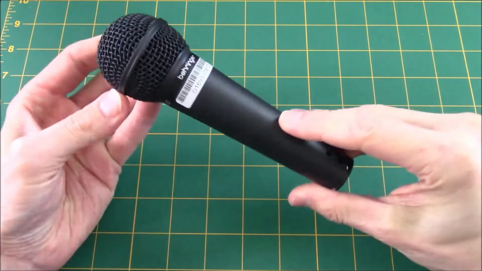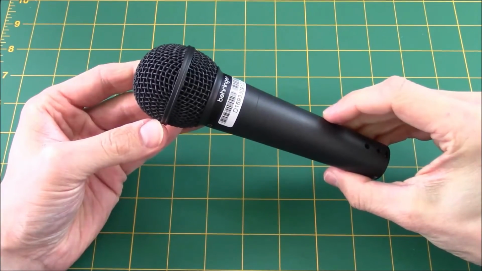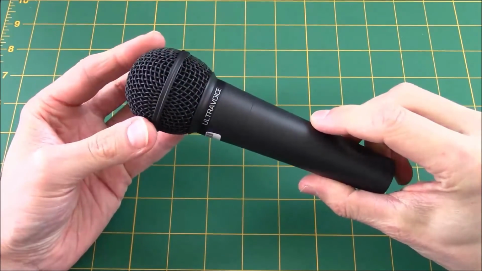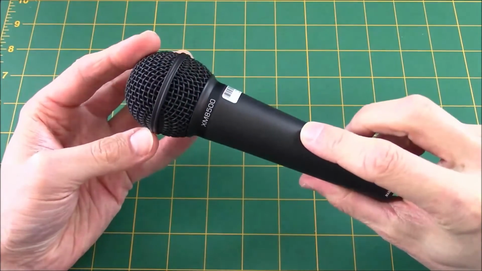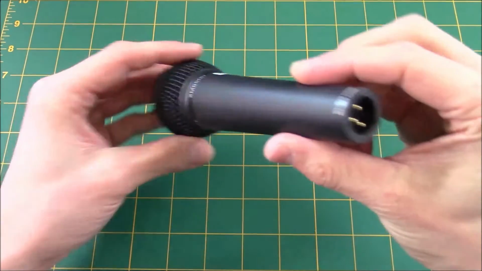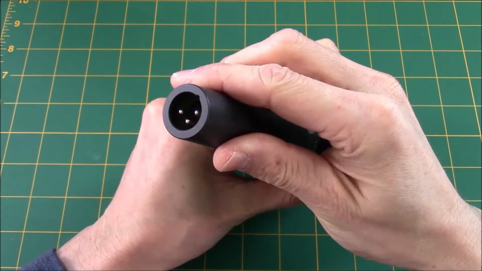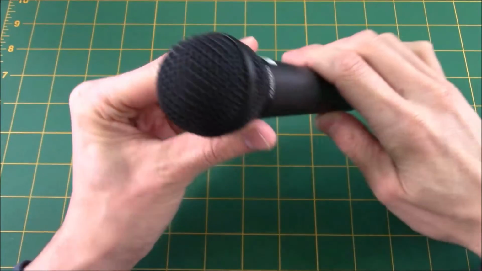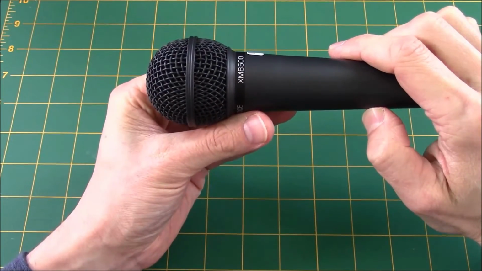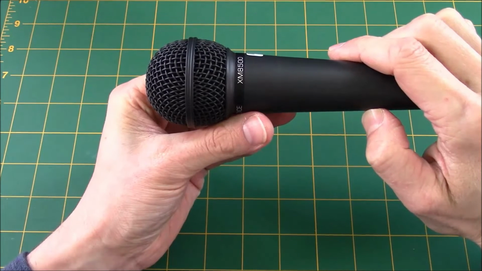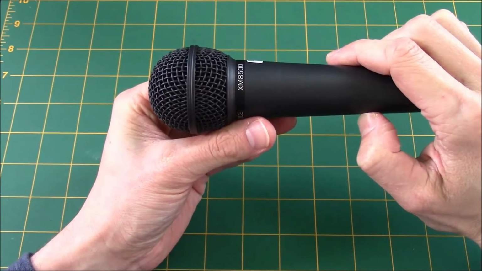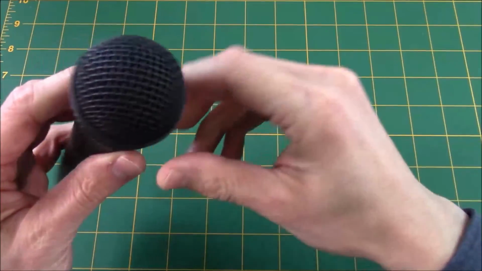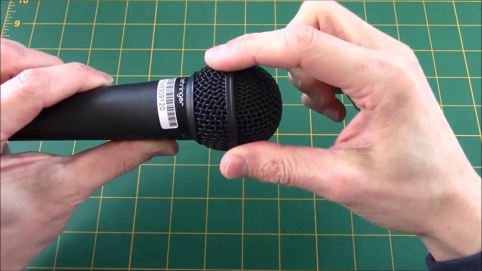Here is our cardioid microphone. This is made by Behringer. The model is an Ultra Voice XM8500. It uses an XLR cable for communication to an amplifying board, and here is our grill and windscreen. This grill has a foam lining inside to minimize the influence of fluid flow, like wind, that otherwise creates noise. We can take this part off.